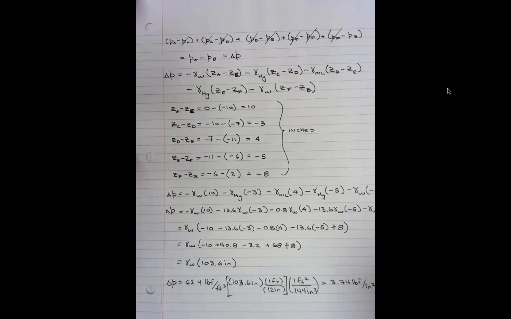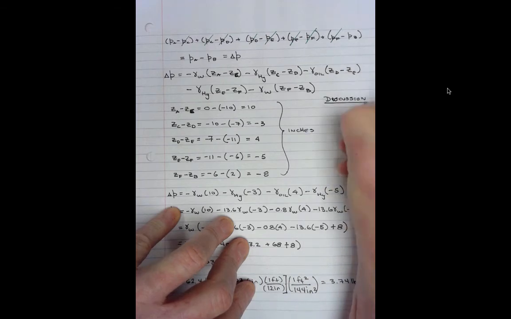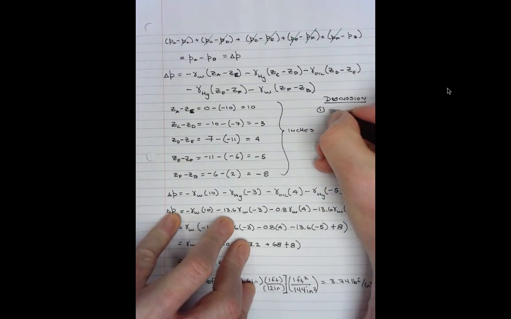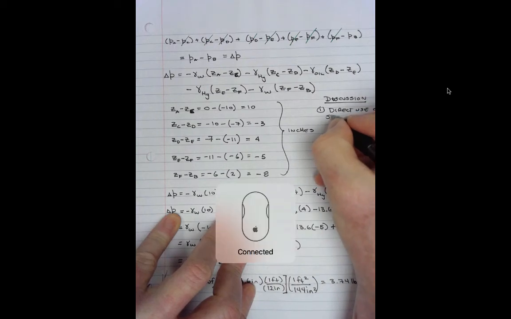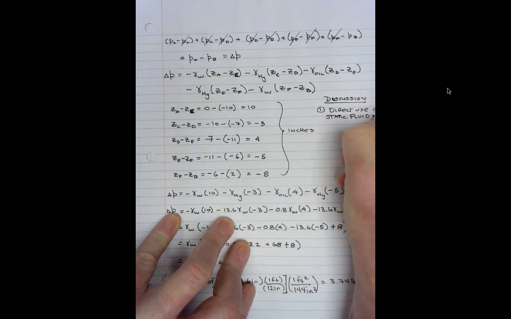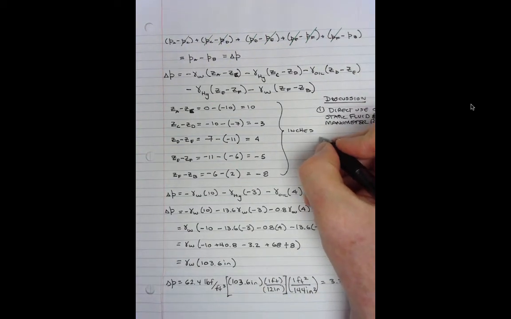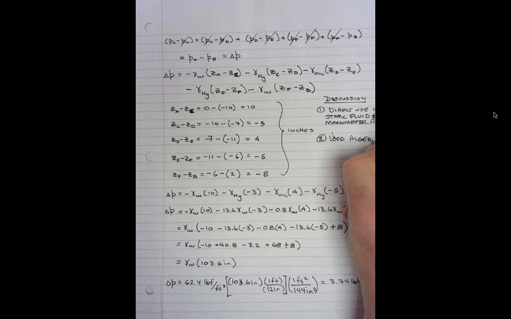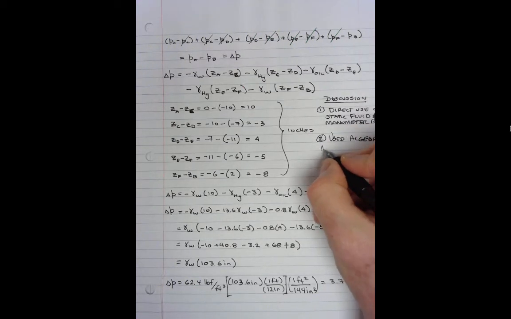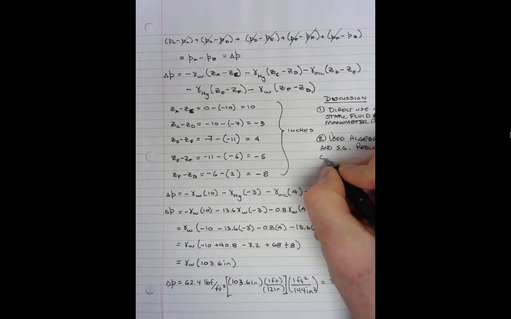A brief discussion. Okay, so really all we did was direct application of static fluid and Pascal's law, and we used algebra and the specific gravity to reduce calculations.